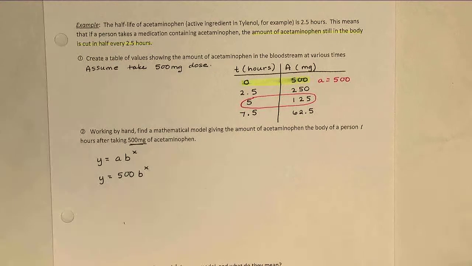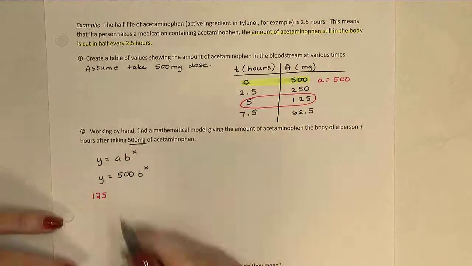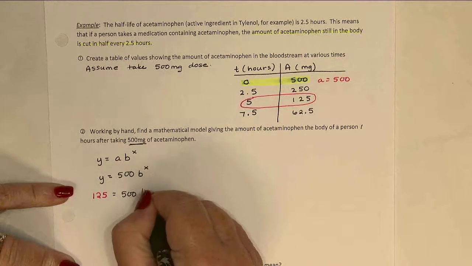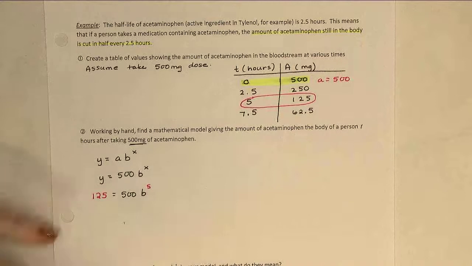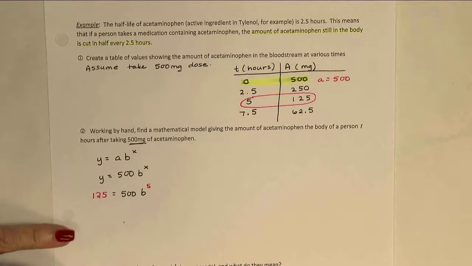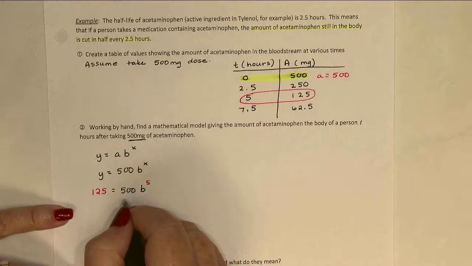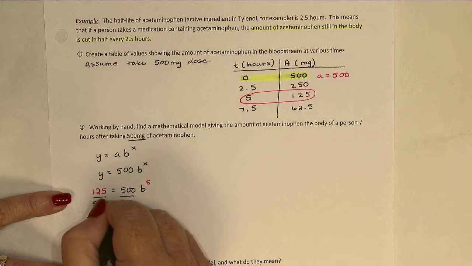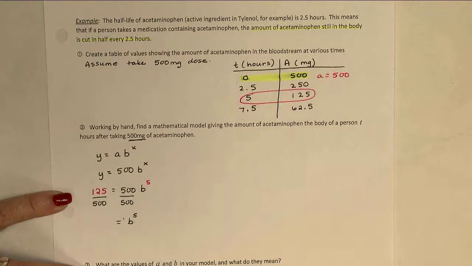So I'd have 125 for y equals 500 b to the 5th. All right, I need to solve for b, so I'll start by dividing by the 500. That should be a quarter, 0.25.